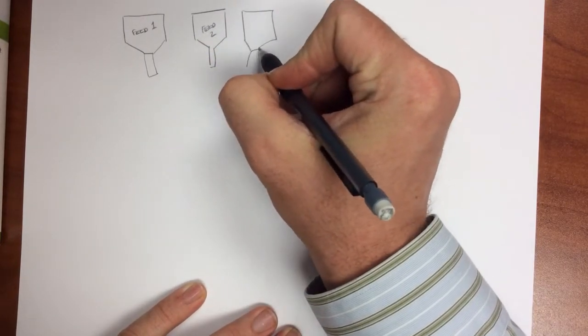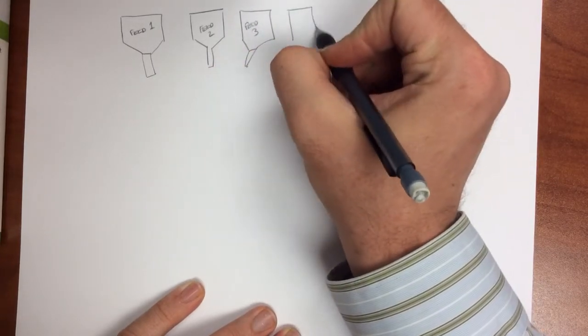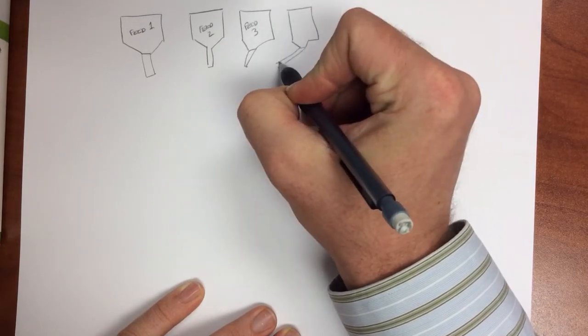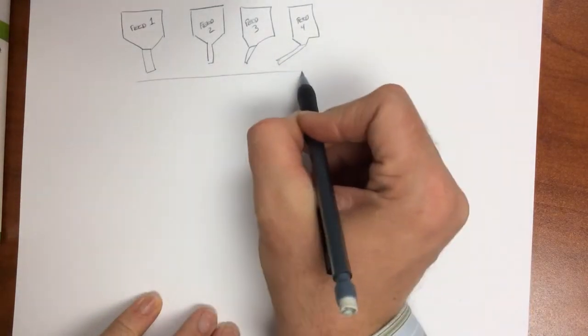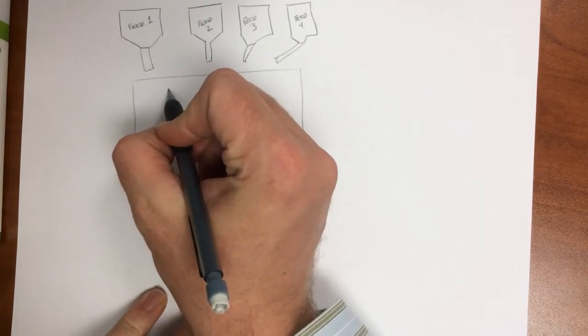This is like wicked awesome art right now. Feed 3. And feed 4. And we're going to pour it into this new container right here of what our customer wants.